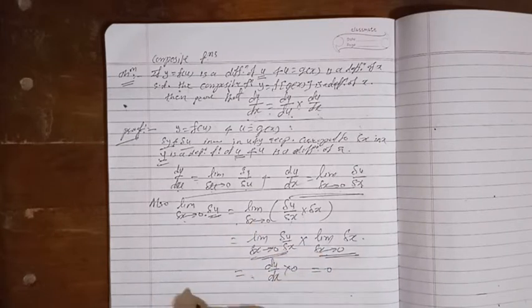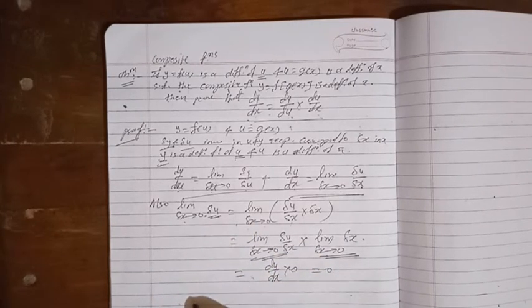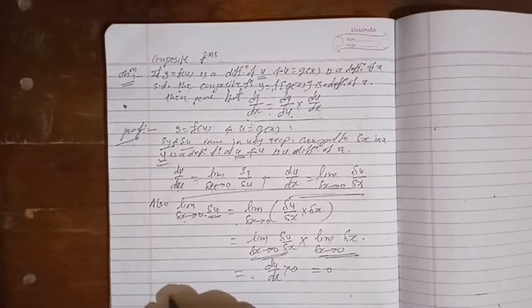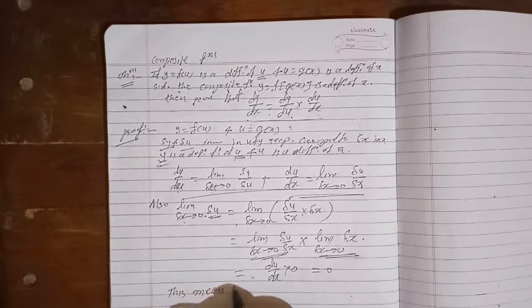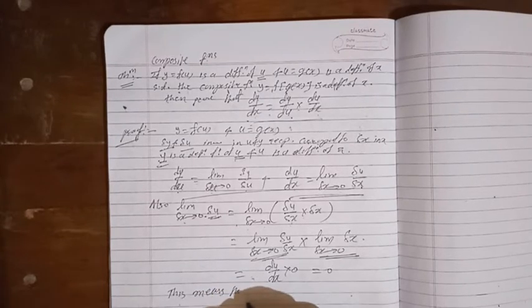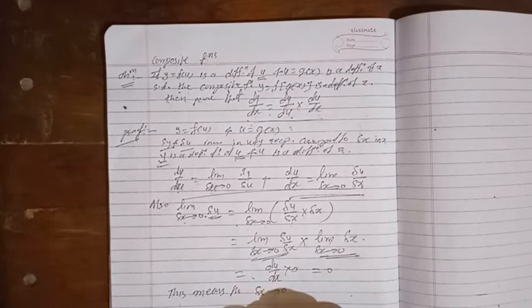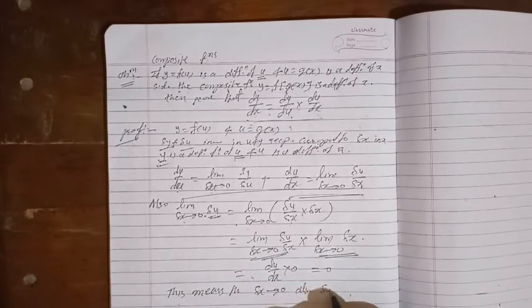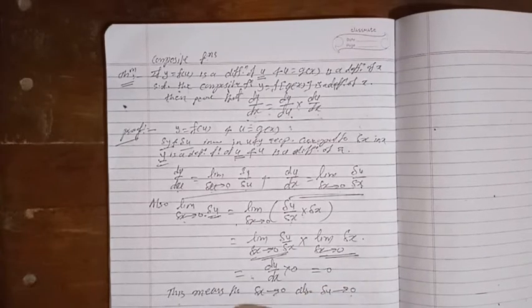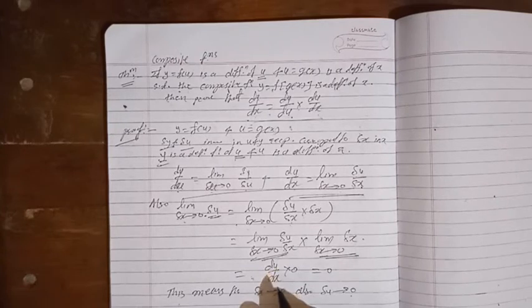As delta x tends to 0, also delta u tends to 0.